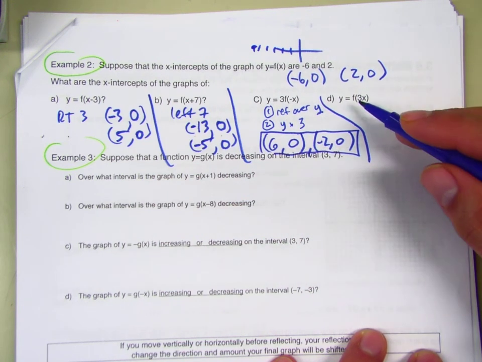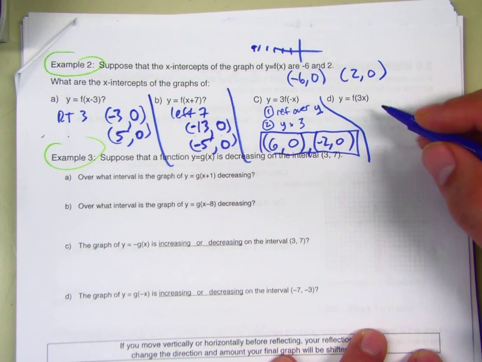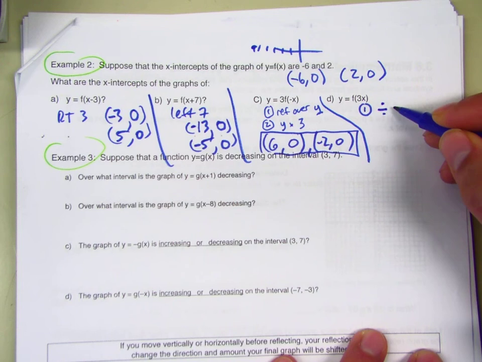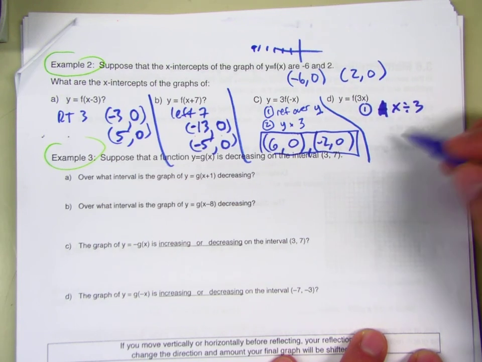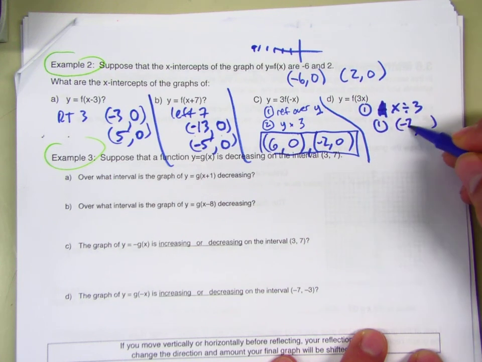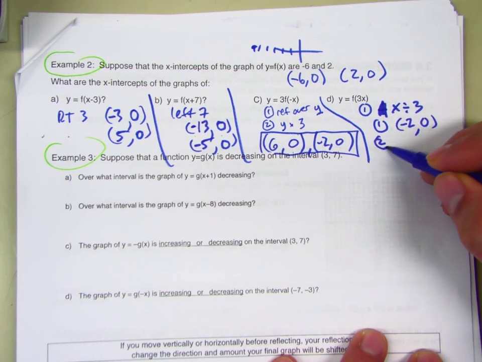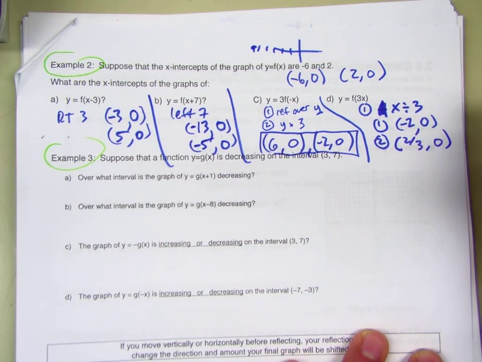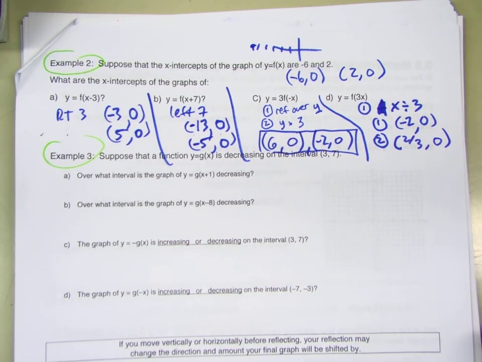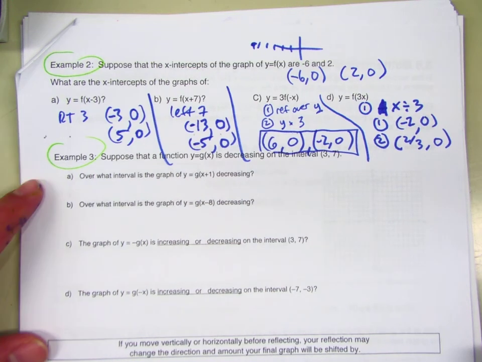Okay, last one here. The 3 on the inside is divide what by 3? X. Very good. So divide, now let me rewrite it. X divided by 3, and that's it. So this negative 6 gets divided by 3. You get negative 2. Y stays the same. And then this 2 gets divided by 3, so that'll just be 2/3. And then the 0 is still 0. Make sense?